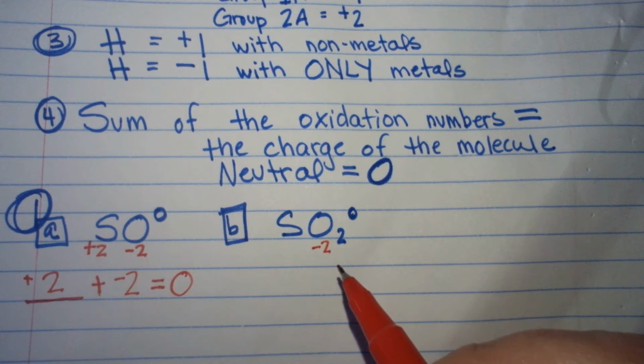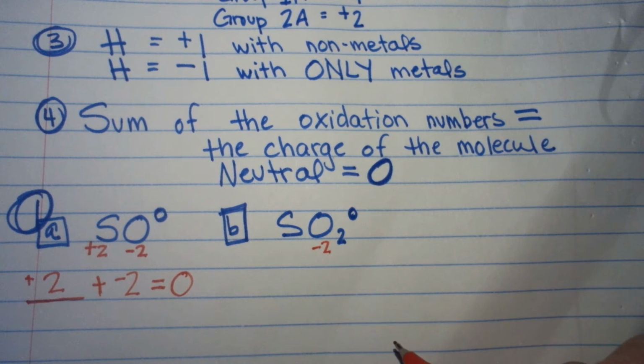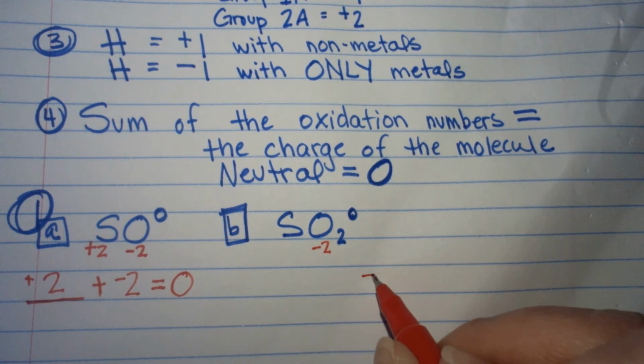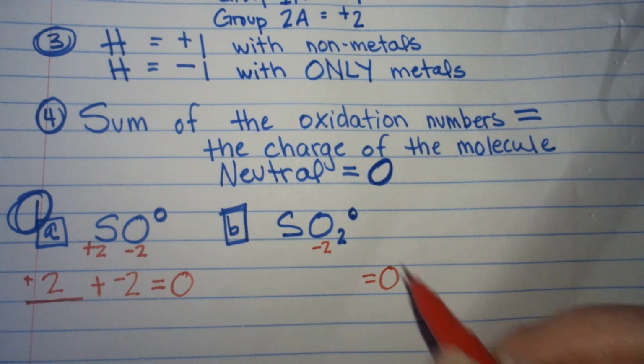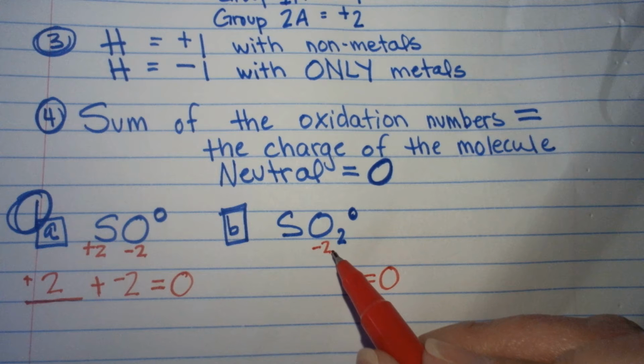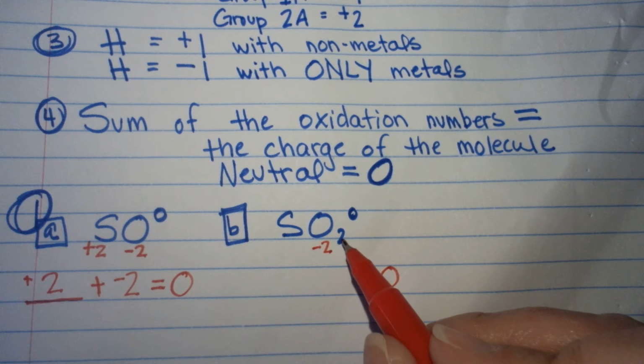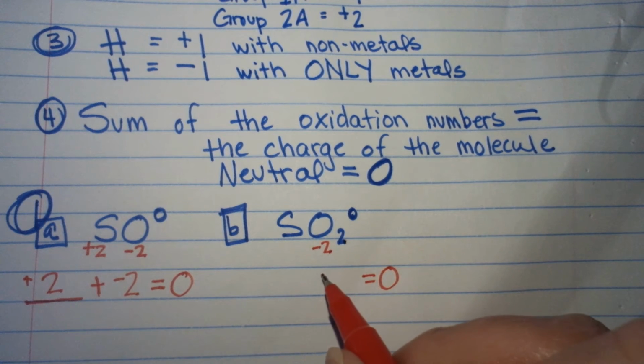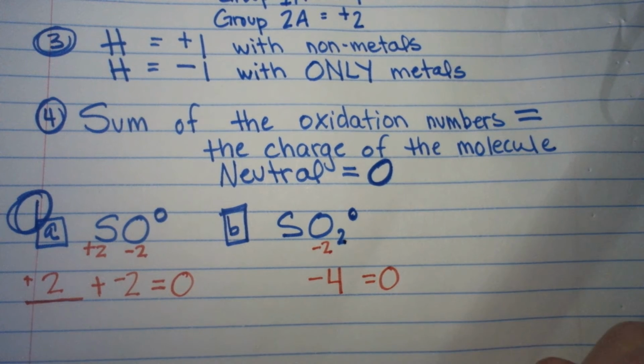But this time, I have 2 oxygens. So I know my total is 0 because that's the charge. But every oxygen is -2. So I'm going to say -2 times the subscript of 2. That gives me -4.